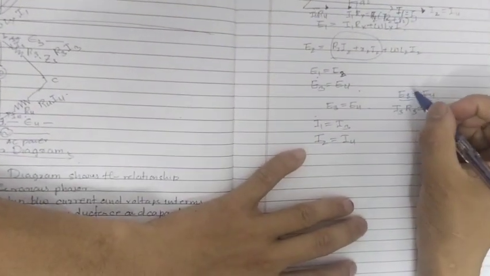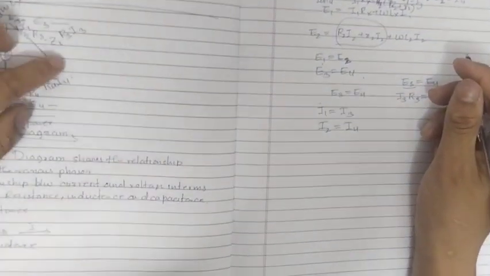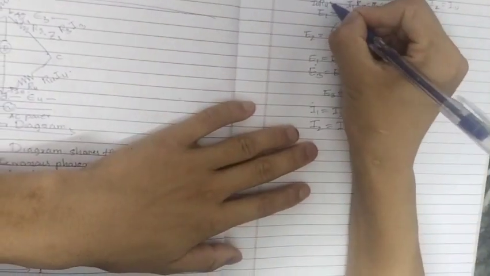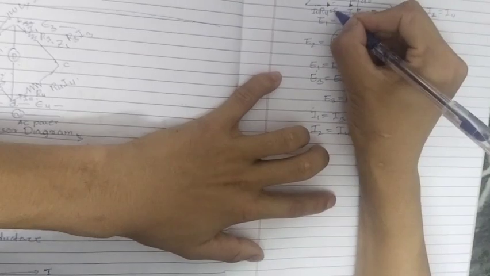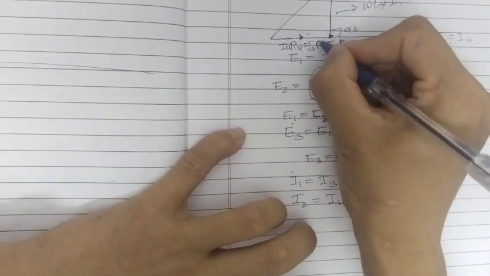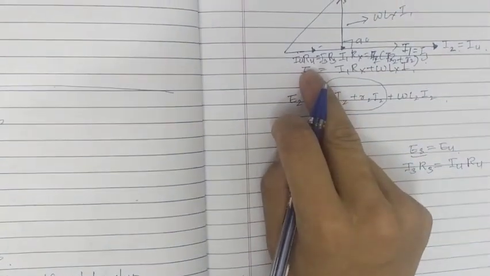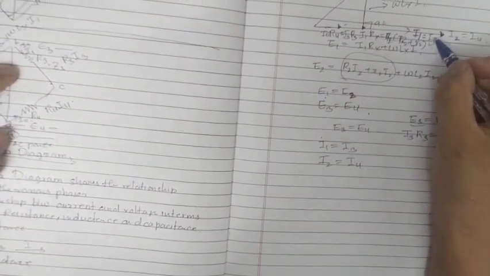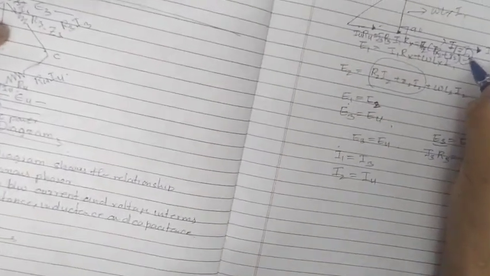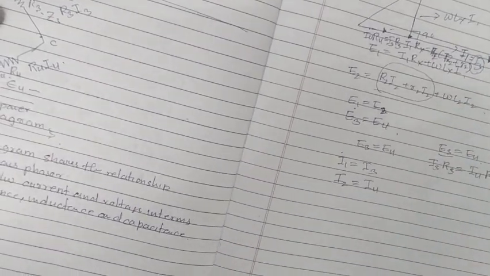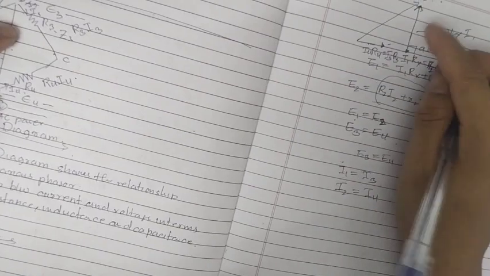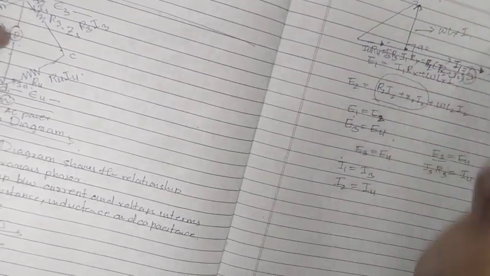Now since the voltage drop across the arm BC is equal to the voltage drop across the arm CD, we have to write this as I3 R3. Now you can see in this phasor diagram that we are keeping I3 as a reference, because as I told earlier, when the bridge is balanced, no current will flow in this detector.